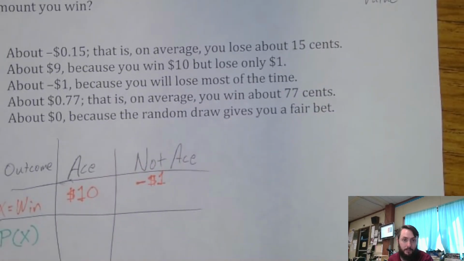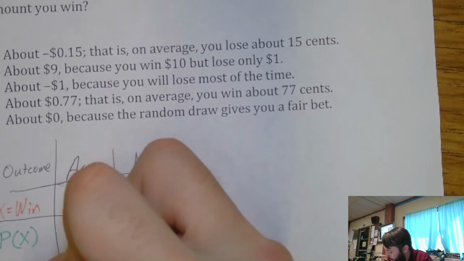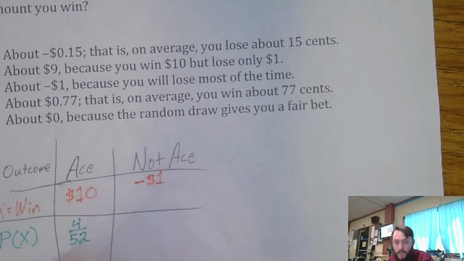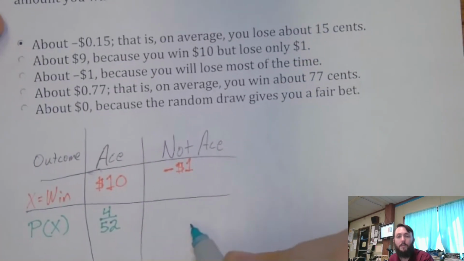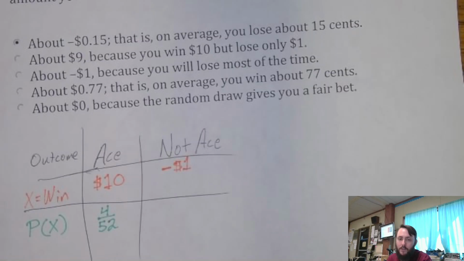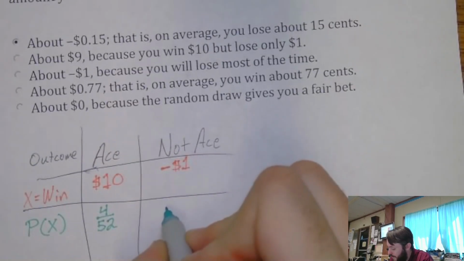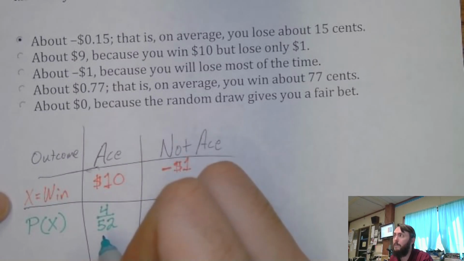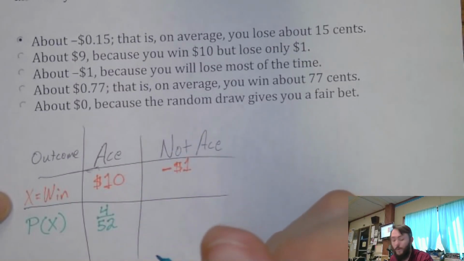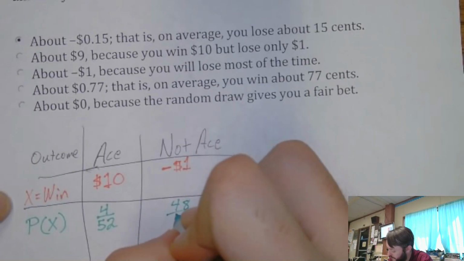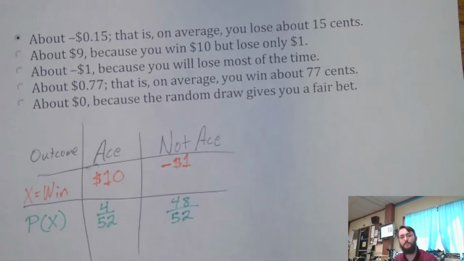I'm not going to simplify the fraction, but we can simply say the probability of getting an ace is 4 out of 52, which means the probability of getting not an ace, these are mutually exclusive events, so you cannot have a card that is both an ace and not an ace at the same time, is 48 out of 52, 48 cards that are not aces.